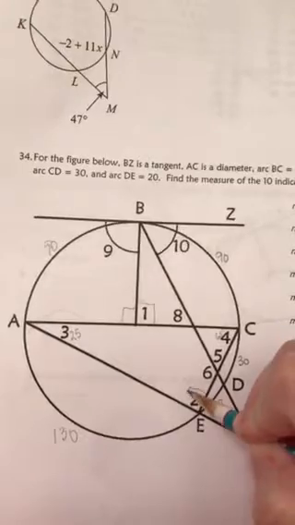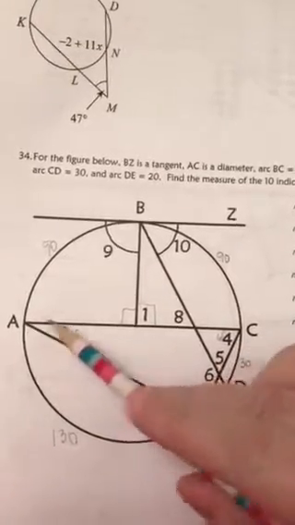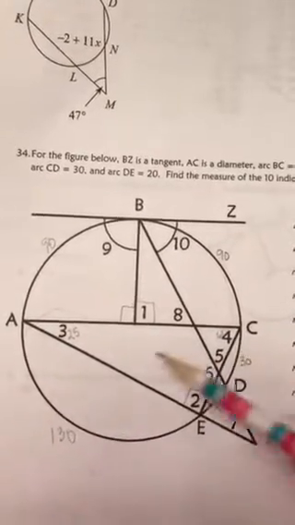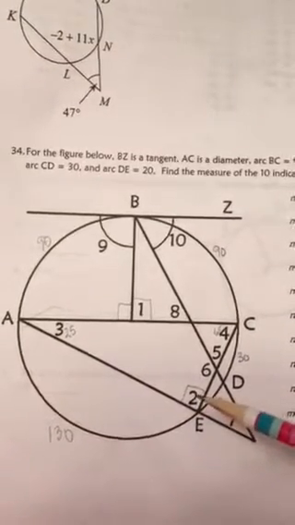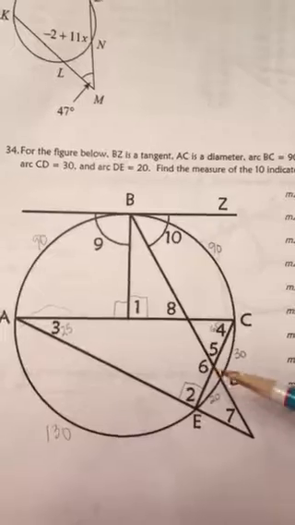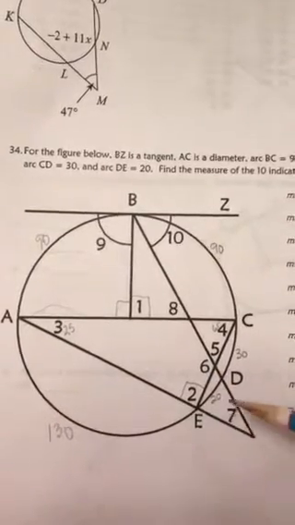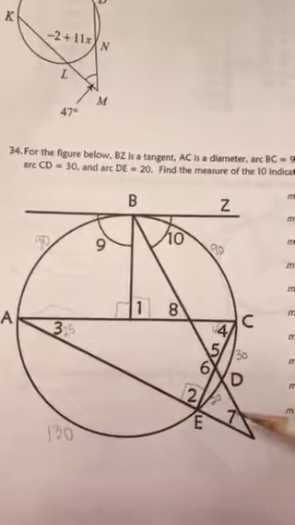I could have also figured this out because if you look at triangle ACE, I know 2 of the angles already, so I could have solved for the third one that way. But that's a right angle as well. All right, so let's talk about angle 7 here. Angle 7 is an outside angle.